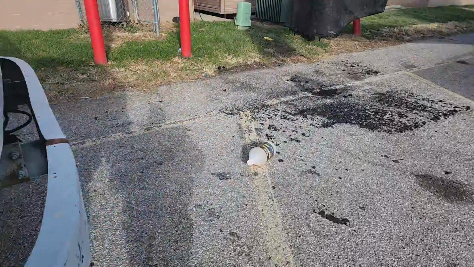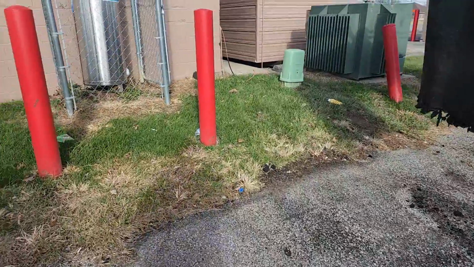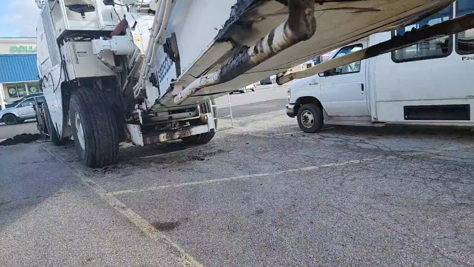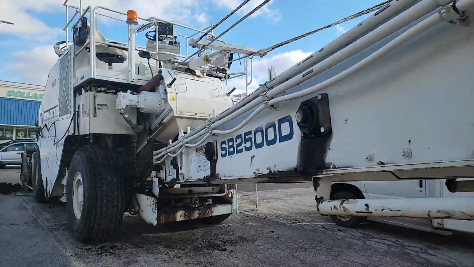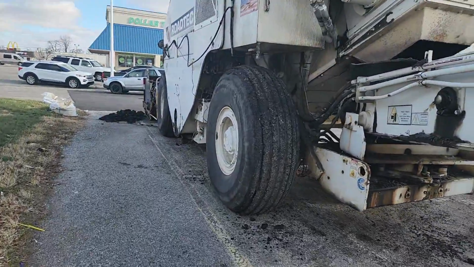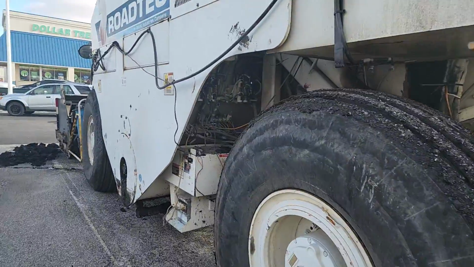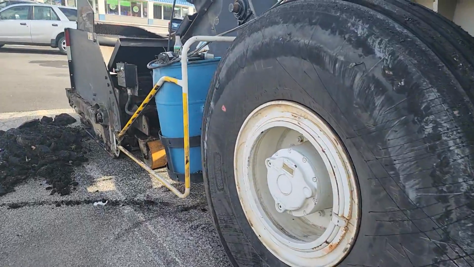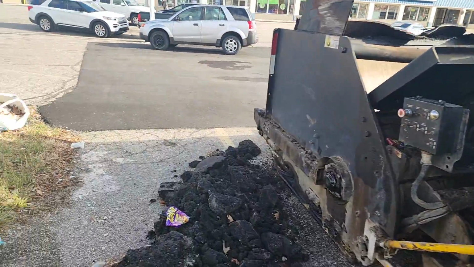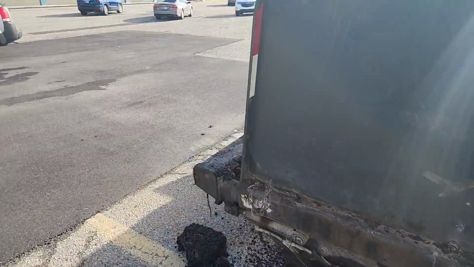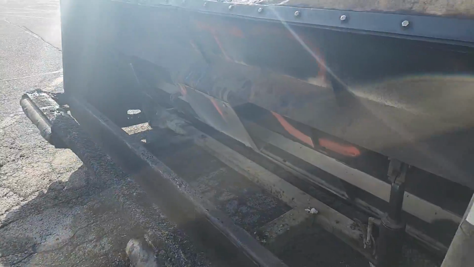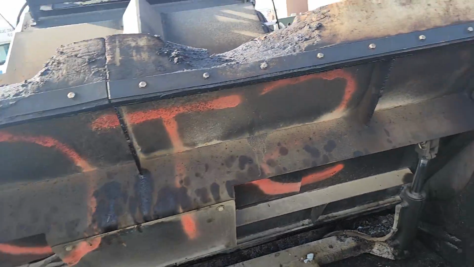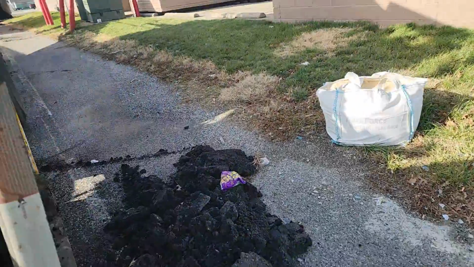Now right here is what we call our tar buggy. It's an MTV. This is what they use to transfer the asphalt to the paver. We call it a buggy. It's the front of it. It's what we call the shuttle buggy.